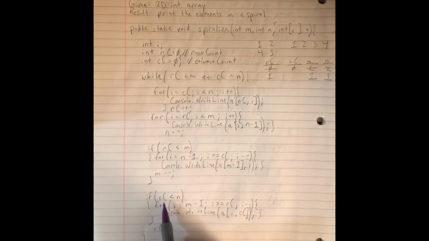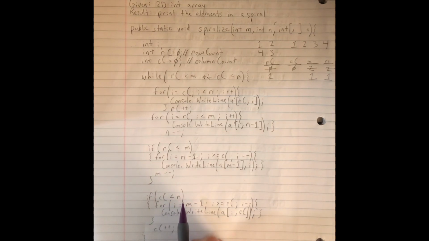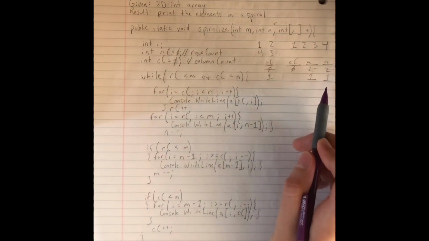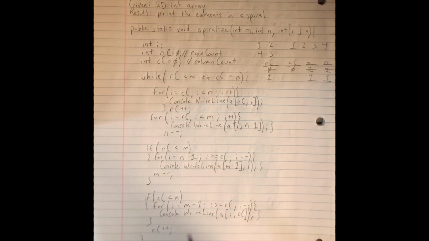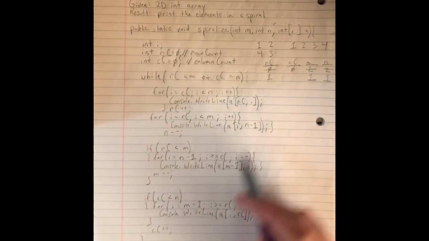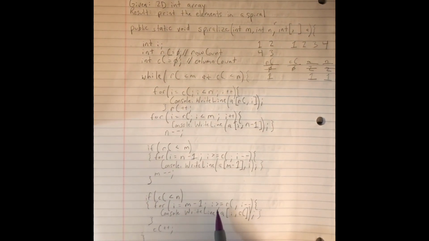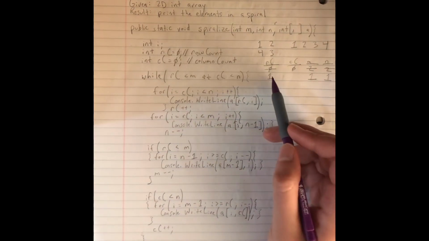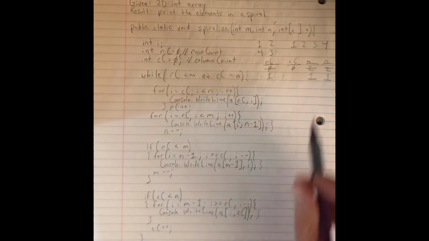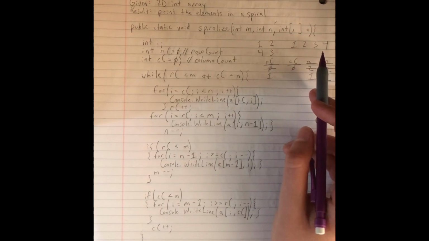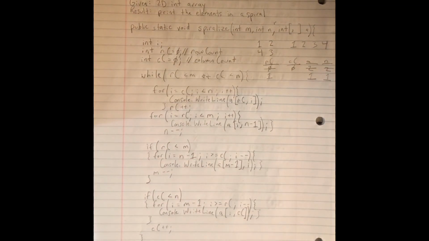So if column count is less than n, which 0 is less than 1, for I equals m minus 1, so I equals 1 minus 1, I equals 0. For I greater than or equal to row count, which is 1, 0 is not greater than or equal to 1, so we don't in fact print anything here, which is great because we've already printed the last element that needed to be spiralized.